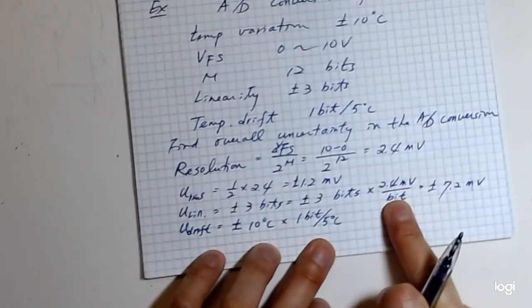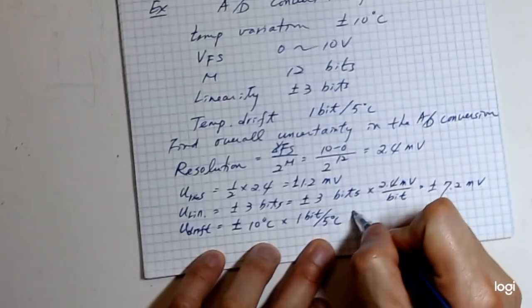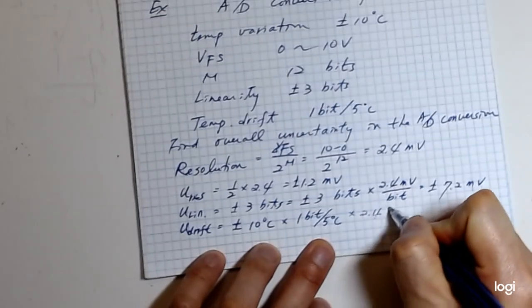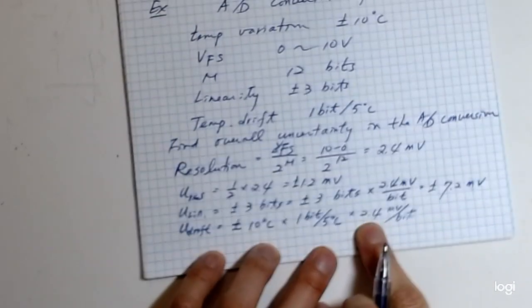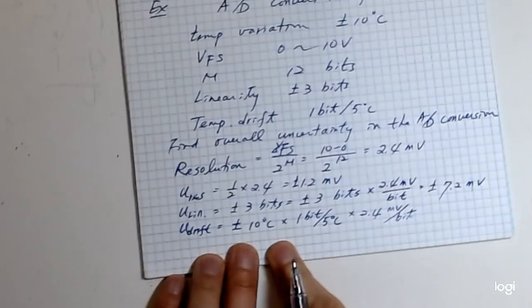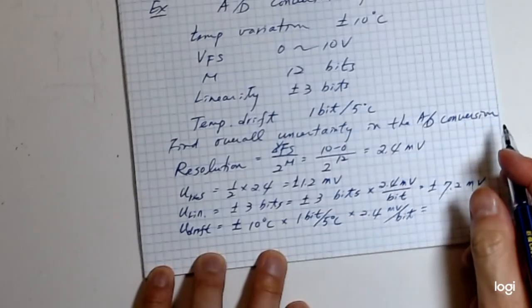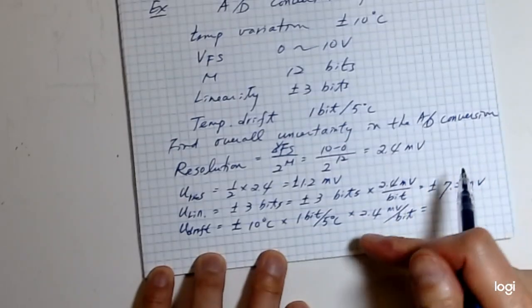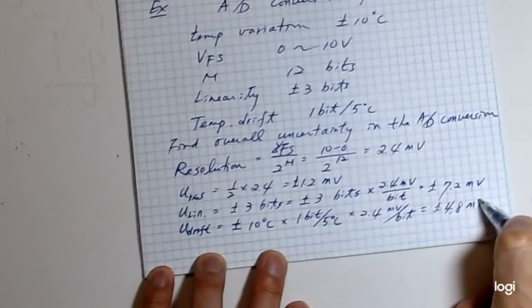What's the resolution? 2.4 millivolt per bit. So times 2.4 millivolt per bit, we get 4.8.